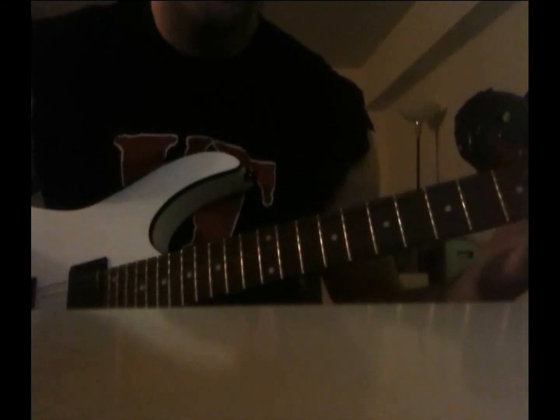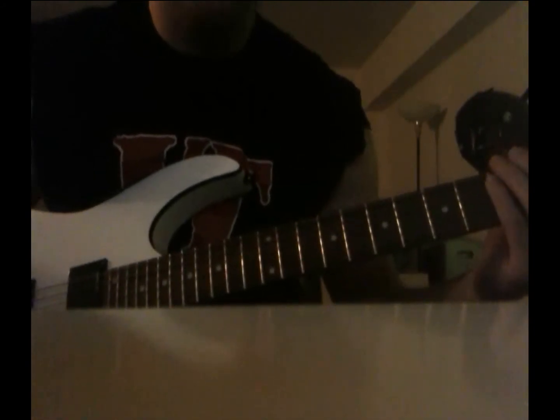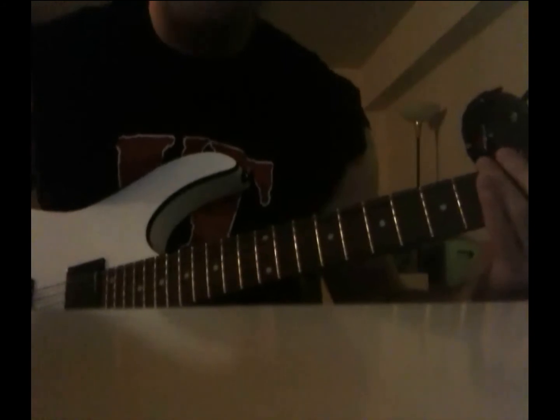First solo backing is pretty simple. It's just a really fast riff, so you gotta have a fast picking hand. First I'm going to play it fast, then I'll play it slow. This is under my solo, or the first solo, then I'll play the second solo backing. So here it is.